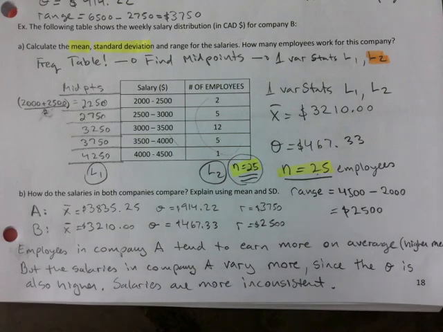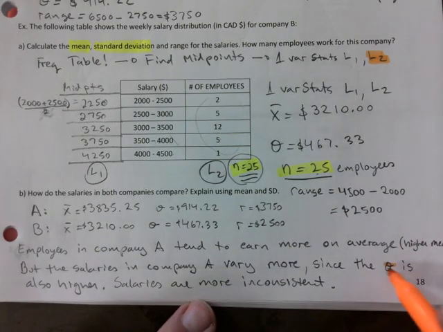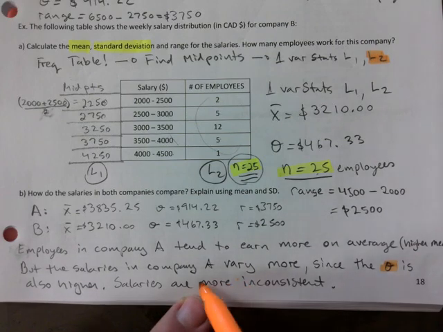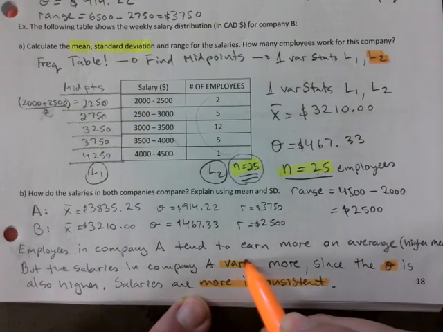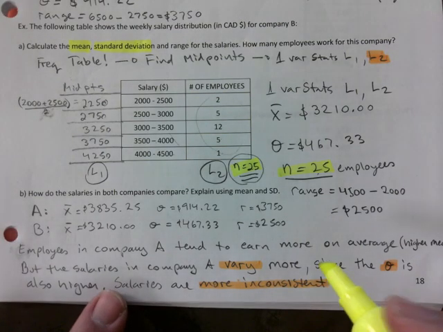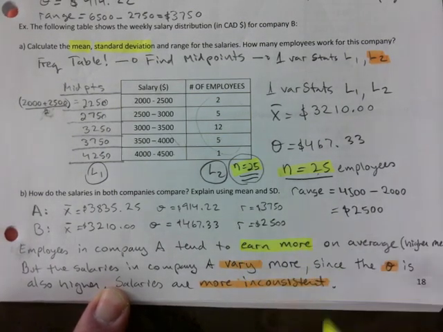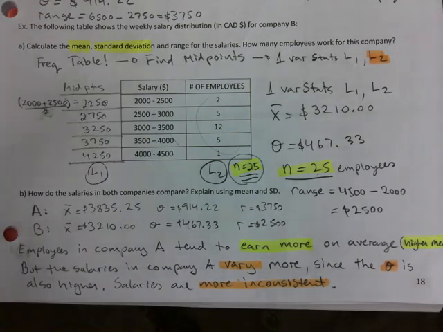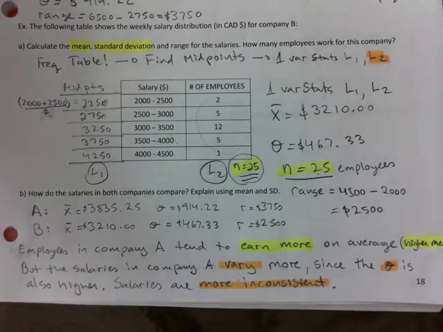So when it comes to standard deviation, I use the word more consistent or variation. They're more spread out. Okay, so you kind of have to be comfortable with that. And when it comes to, right, earn more, I refer to the higher mean. So on average, you have to say on average. Doesn't mean that every single time you're going to be making more in company A. Okay.